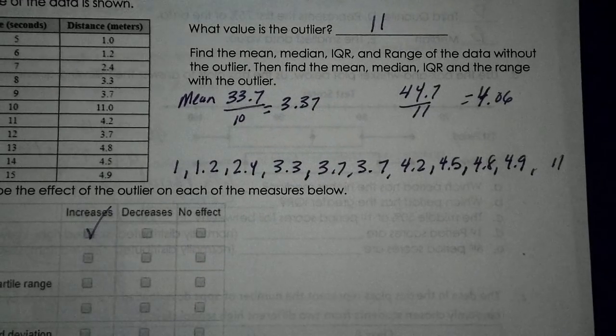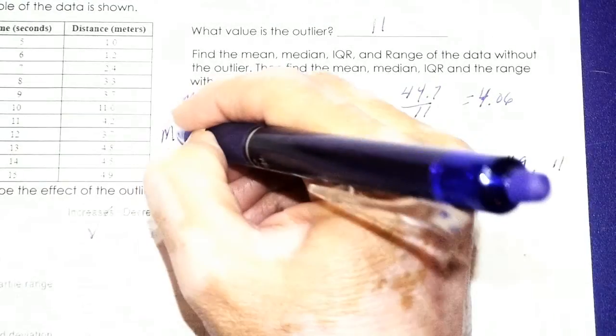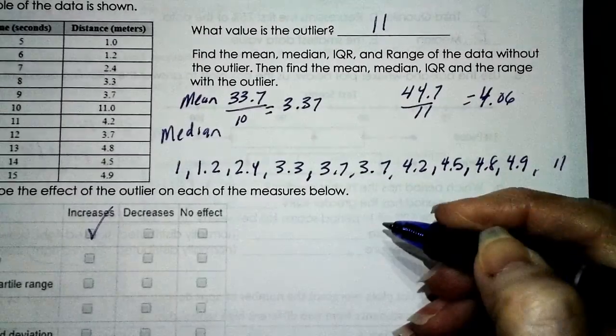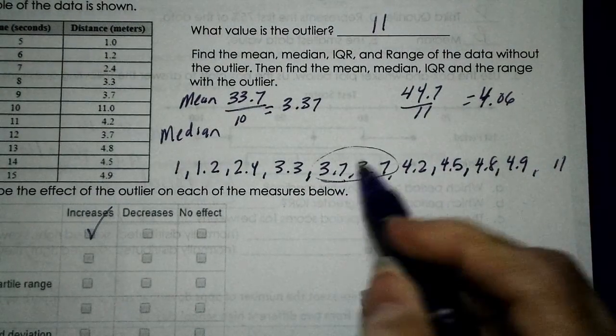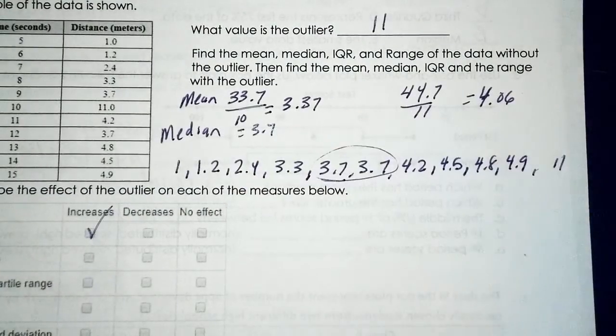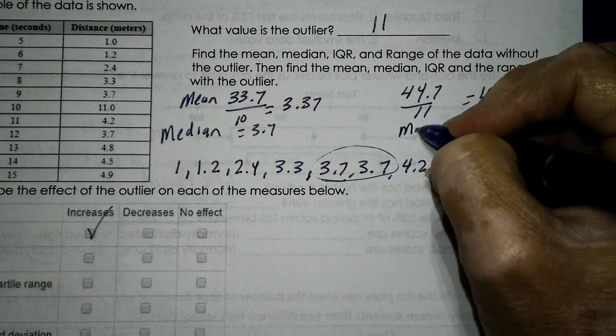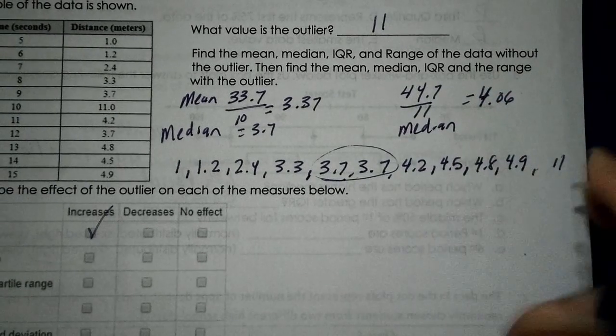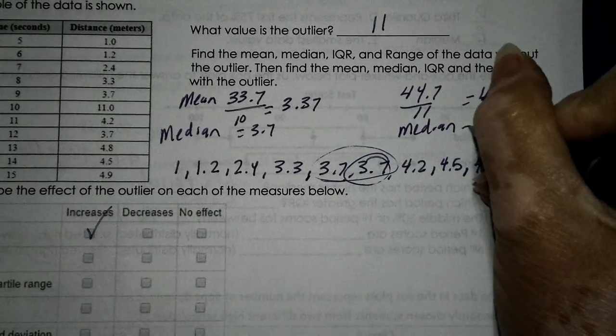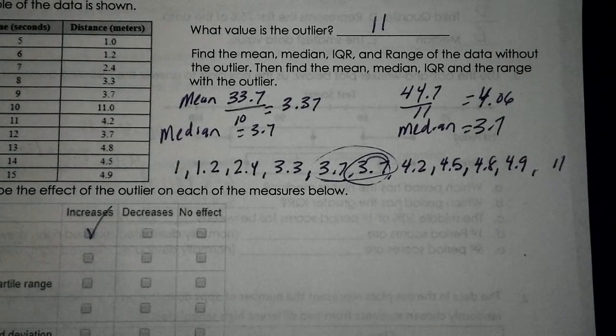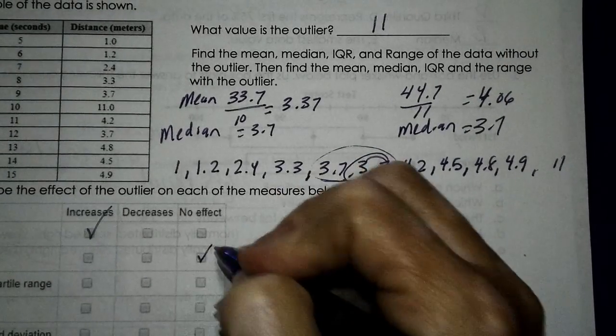All right, so the median without the outlier would be these two here, so that would be 3.7. Once we add that outlier back, that makes this one. So it's just 1, but it still would be 3.7. So we're going to say the median has no effect.